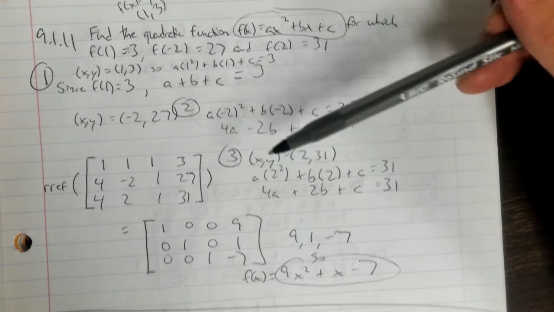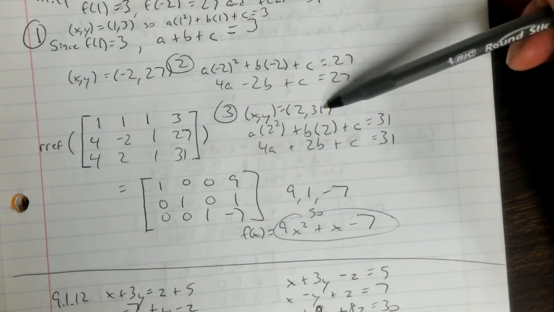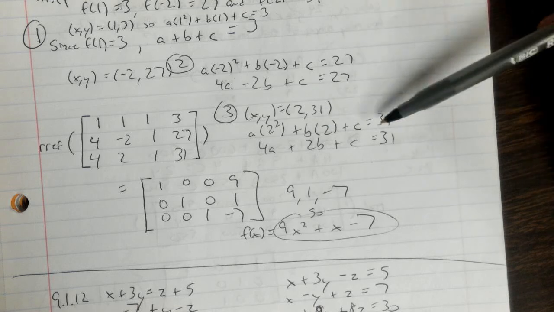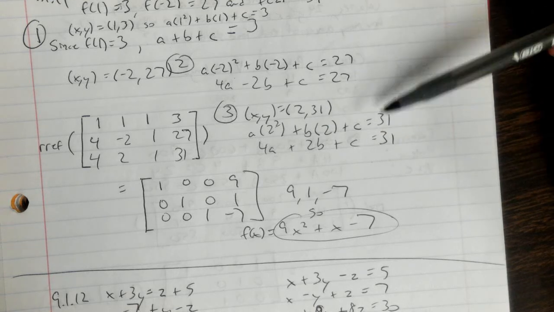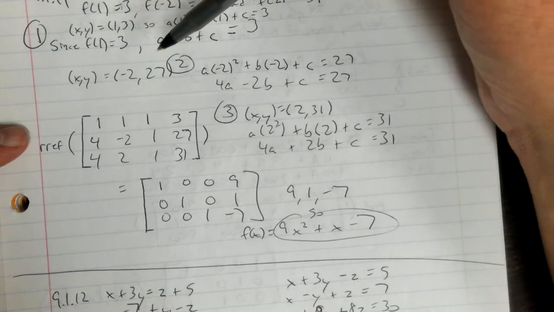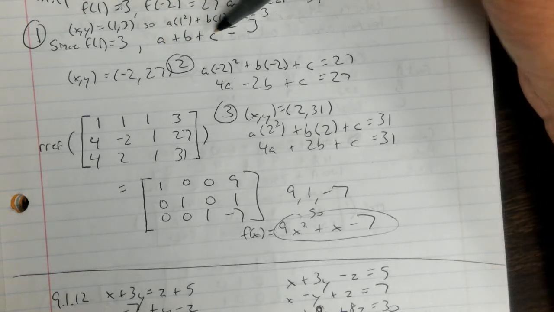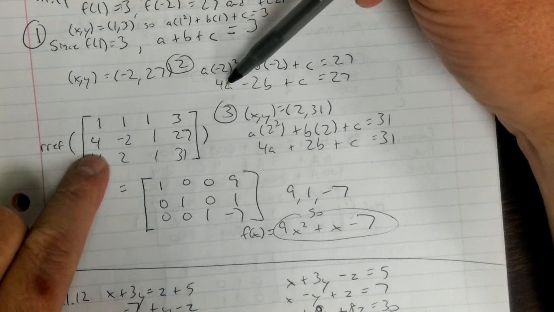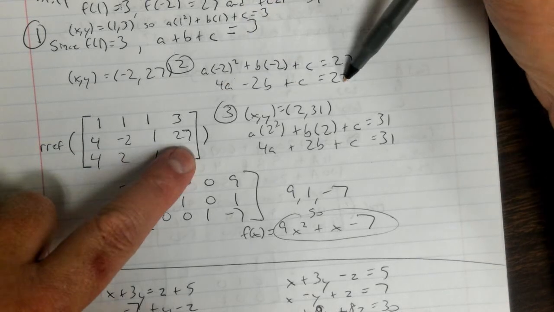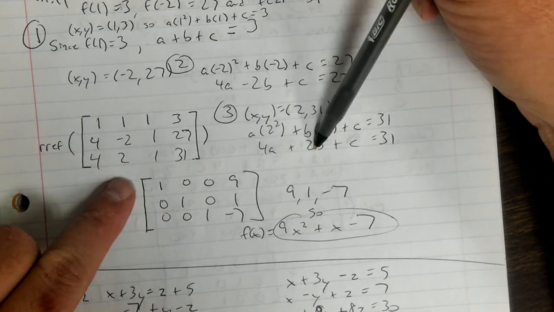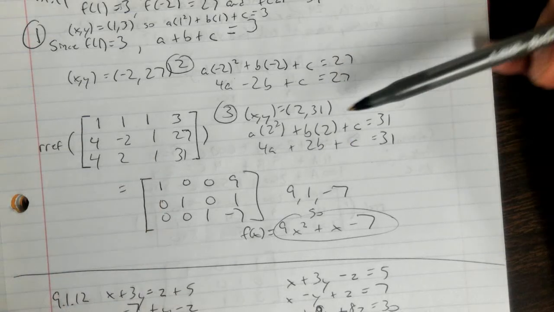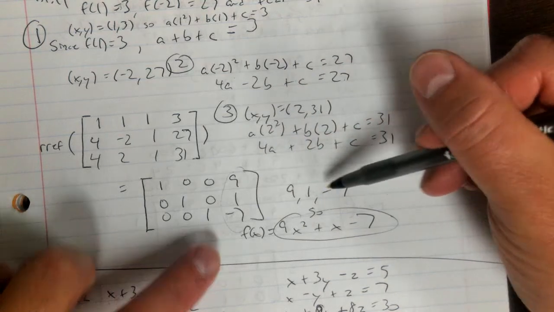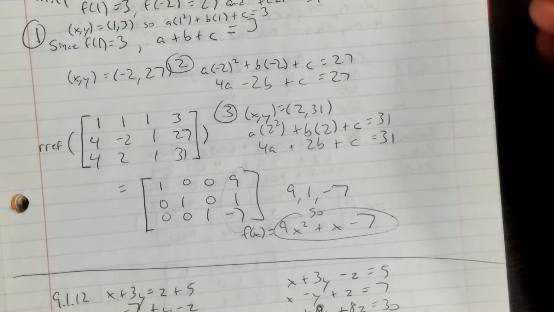Then for your third one, we have x, y is 2, 31. So you plug in 2 for your x's and then 31 for your y. So then with the a plus b plus c equal 3, we just put 1, 1, 1, 3. And then this one we put our 4, negative 2, 1, 27. 4, 2, 1, 31. So when you do RREF of that, you get this, and so 9, 1, negative 7 is your answer.